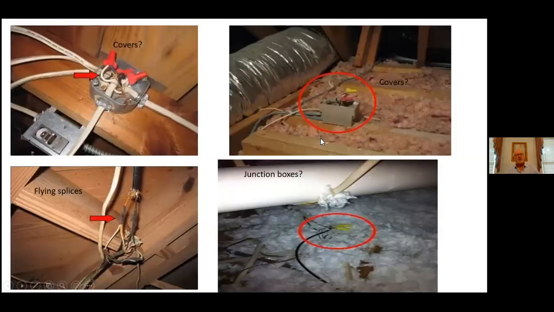Lots of other little odds and ends that we find. Top left here, how simple is it just to put a cover over that? They're a couple of dollars apiece, and you can see the screws are right here. So we just need a cover on that. Same thing up here in this attic, a little plastic cover over those to keep any sparks from coming out of here in case of a short.